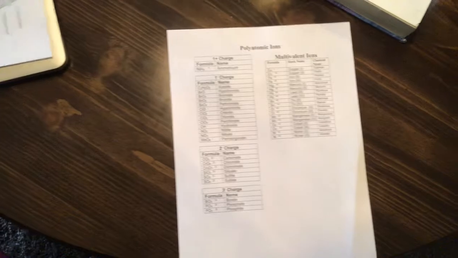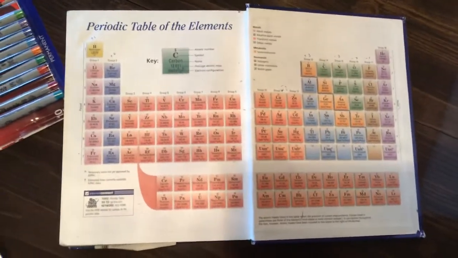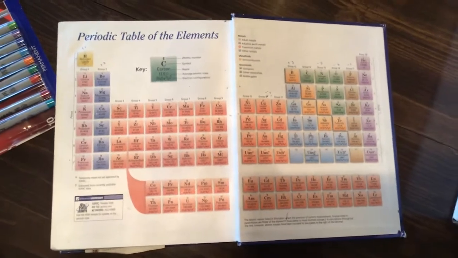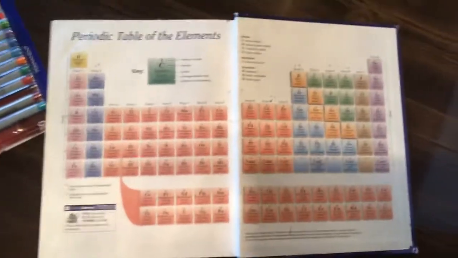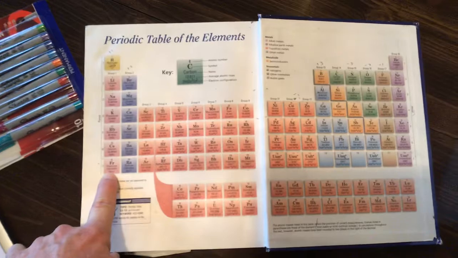Okay? What we're going to do is we're going to use this. This is in the back of the chemistry book. We're going to use this as our guide. I'm also going to post some pictures of this, or you want to do a screenshot of this. Now, you don't have to use the exact same colors as this, but all the elements in group 1 need to be the same color as each other.